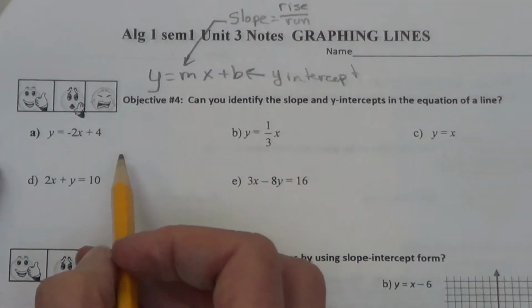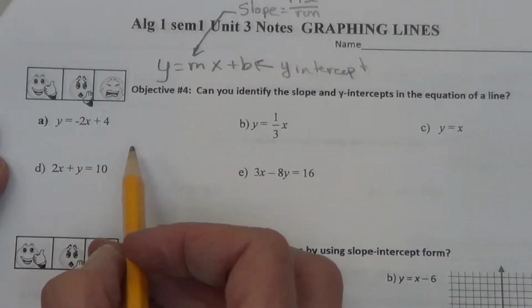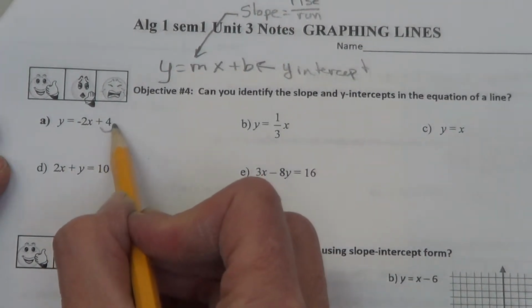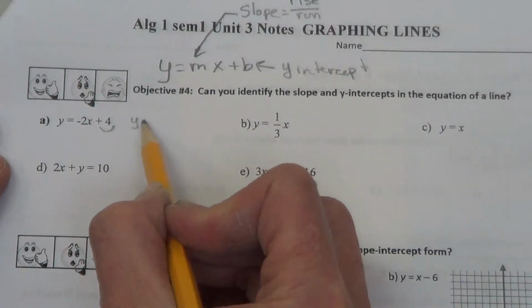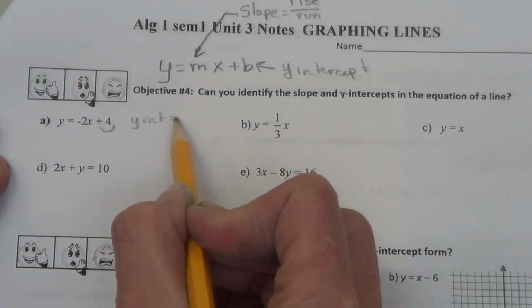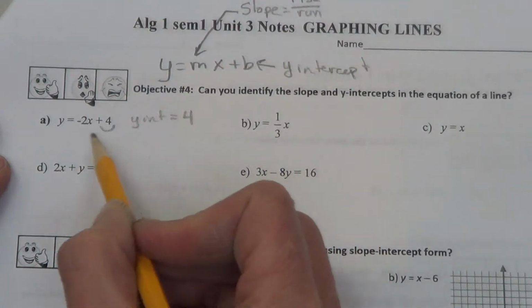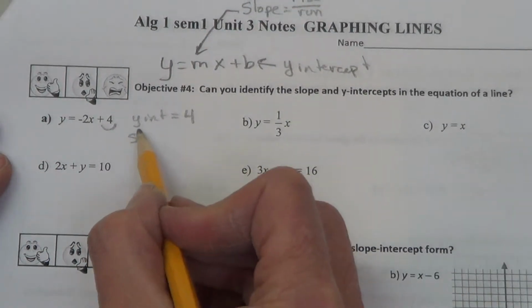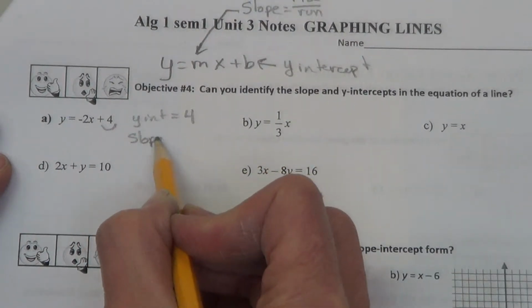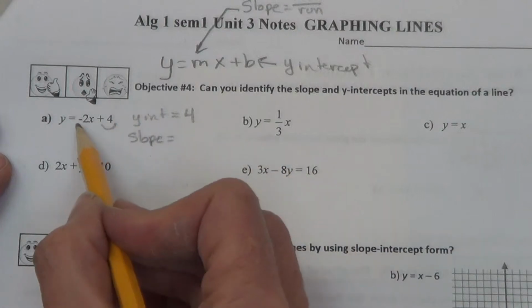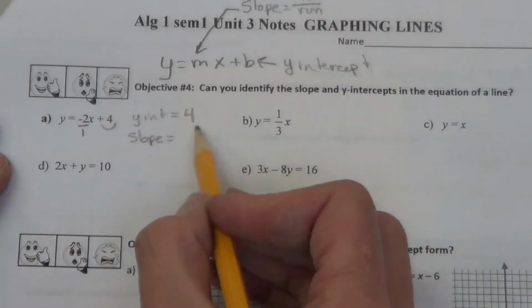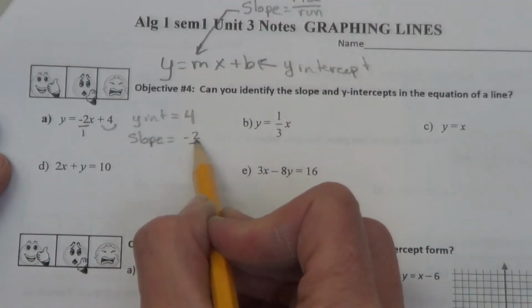So if we look here, the one that is not attached to the x is 4. So my y-intercept equals 4. My slope, I would like you to write it as a fraction, as rise over run, would be negative 2 over 1. It is attached to the x.